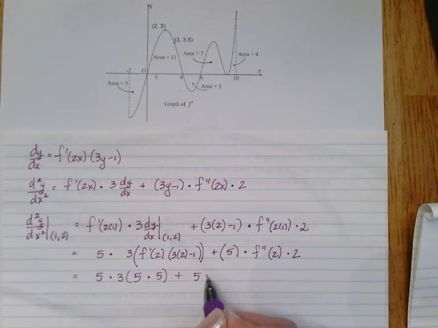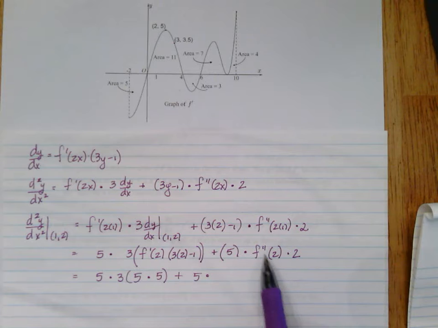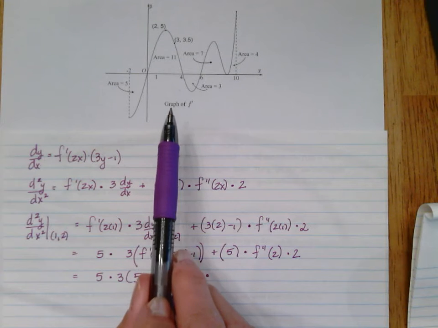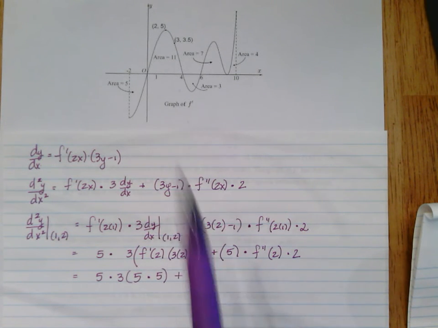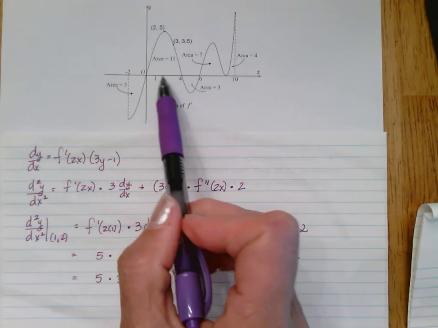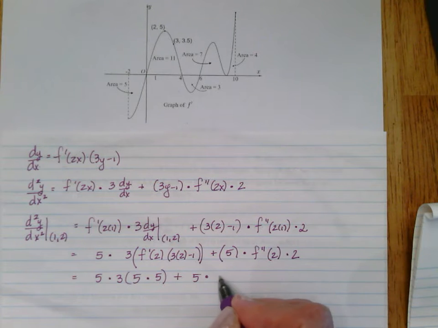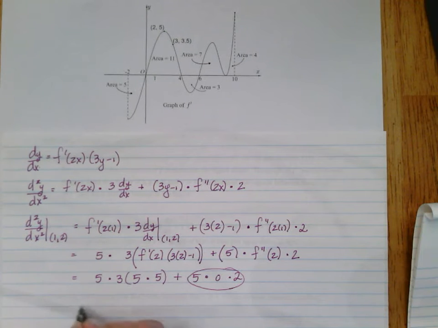Plus 5 times, well, what's f double prime at 2? Well, the second derivative of the first derivative is going to be 0 anywhere you have horizontal tangents. So if I look at my graph, at x equals 2, I have a horizontal tangent, so that is 0. f double prime of 2 is 0, times 2. So this whole term turns to 0. So what do we have here? 15 times 25, which is 375. Well, that number is greater than 0.